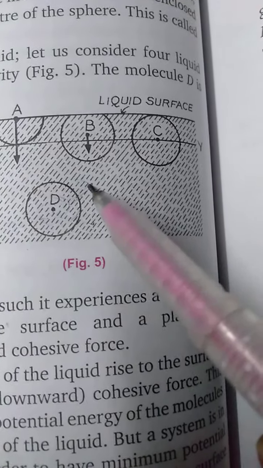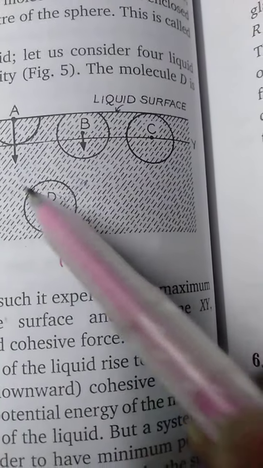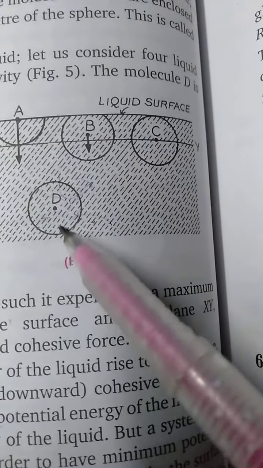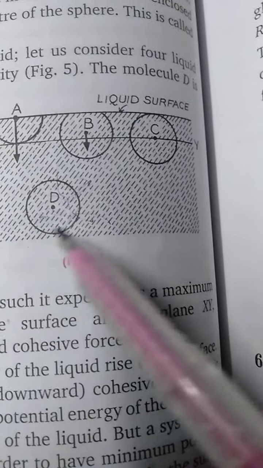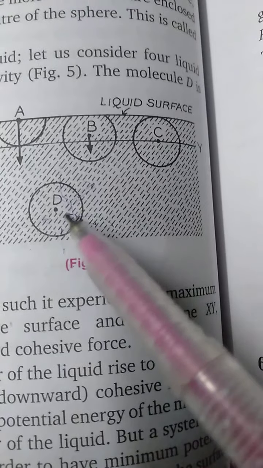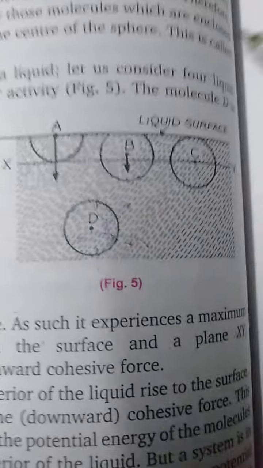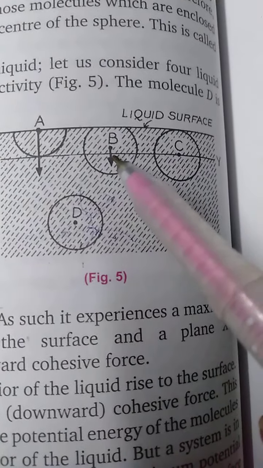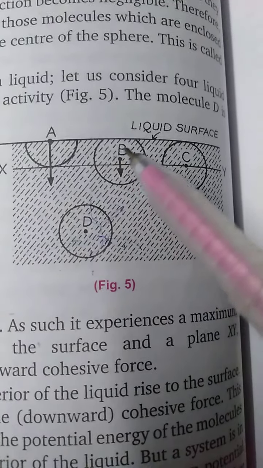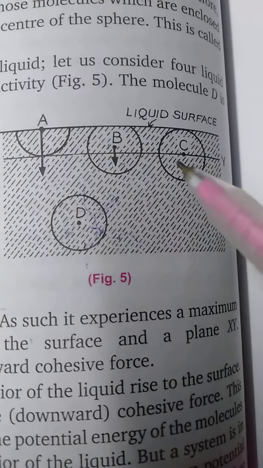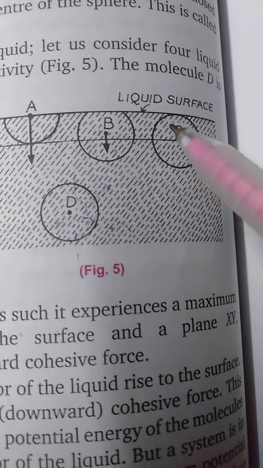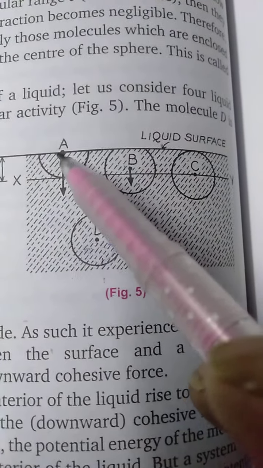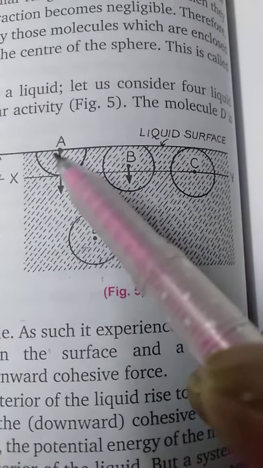sides. This side force is balanced by this one, this side force is balanced by this one, this side force is balanced by this one. So the net force acting on the molecule is zero. Okay, now what we do, we will take a molecule which is on the surface. Here also, let us consider this molecule which is on the surface.